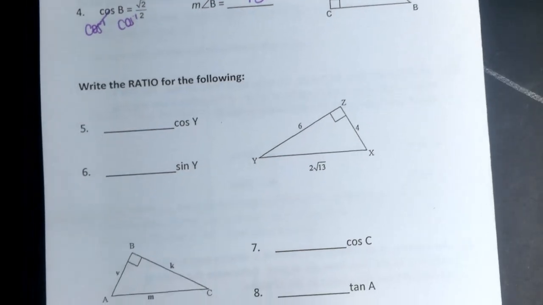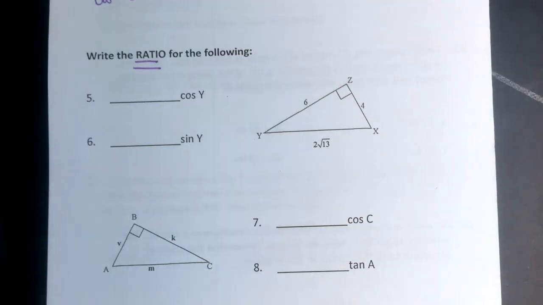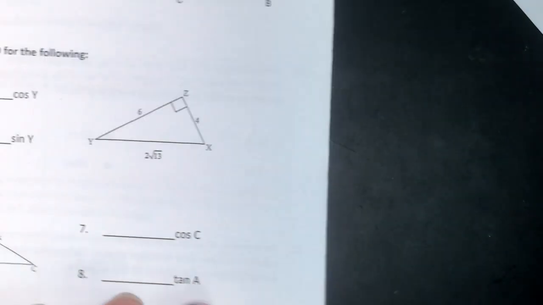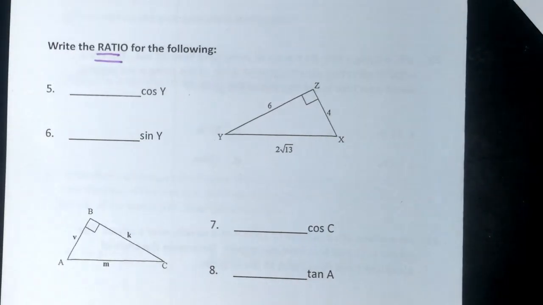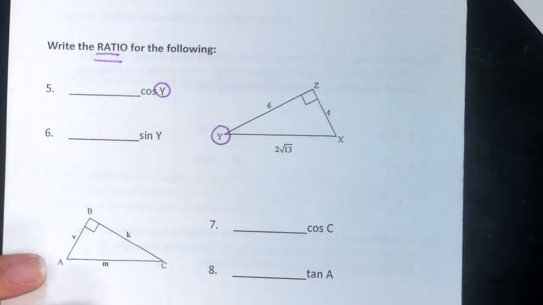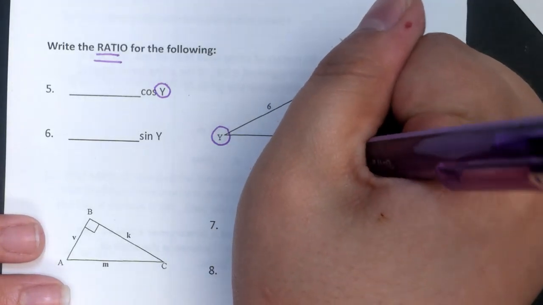Number 5 through 8 is all about ratio. When I'm asking you about ratio, what am I asking you for? You are dividing. And sometimes it'll be a fraction, sometimes it'll be a whole number because it reduces. But cosine of y, everybody circle y, please. Where's my hypotenuse here? The 2 square root of 13.